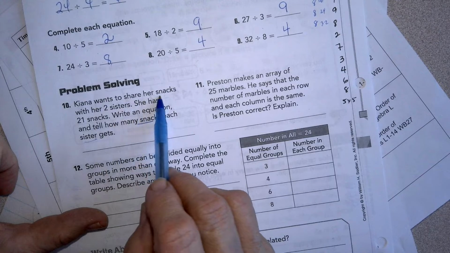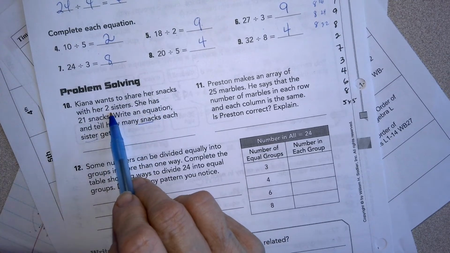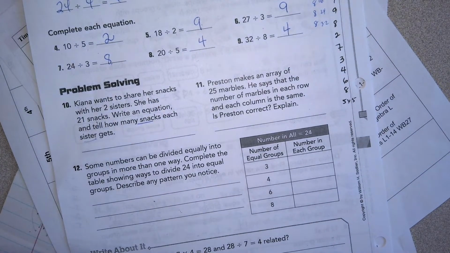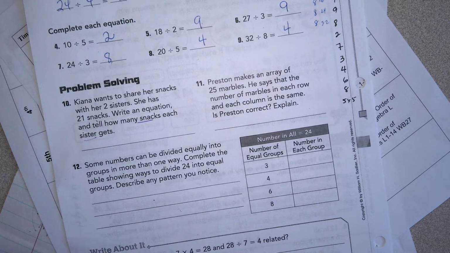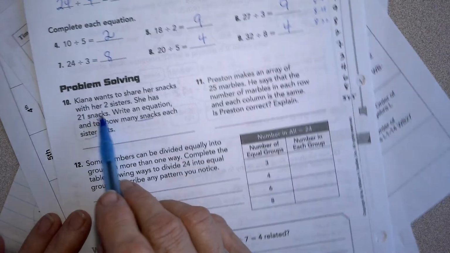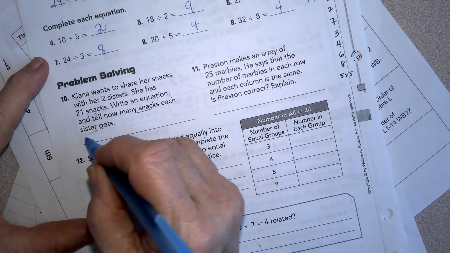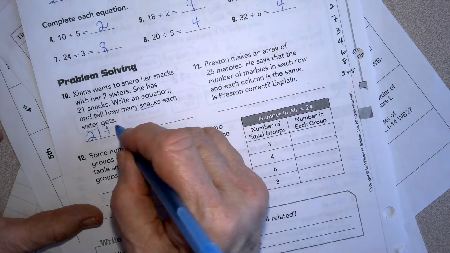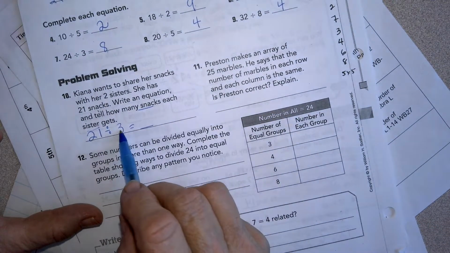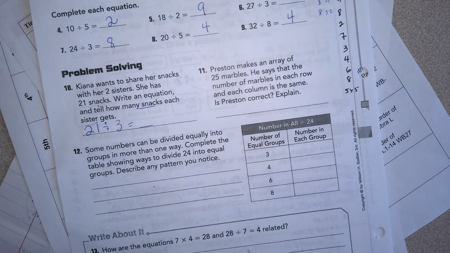Kiana wants to share her snacks with her 2 sisters. Well, if she's got 2 sisters and then there's Kiana, how many people is that? 3. So how many snacks does she have? Okay, so what goes first? Am I dividing up the girls or am I dividing up the snacks? The snacks. So the snacks go first. What's the number of the snacks? 21 divided by how many sisters are there? 3. And see if you can think of 3 times what gives you 21.